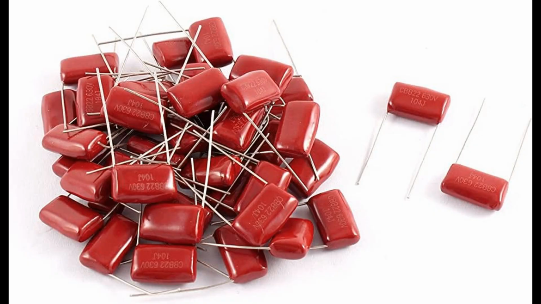5. Low loss and high stability. Low loss. Film capacitors are known for their low equivalent series resistance, ESR, and low dissipation factor, meaning very little energy is lost as heat. This makes them ideal for high-frequency and high-power applications. High stability. The plastic dielectric is stable over a wide temperature range, ensuring consistent performance even in harsh environments.